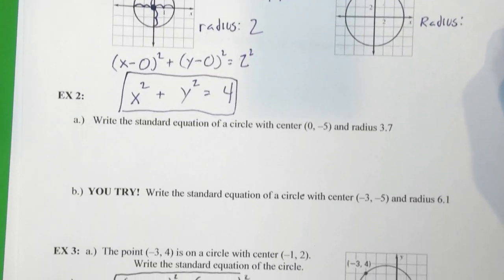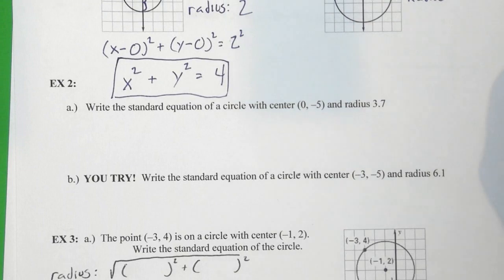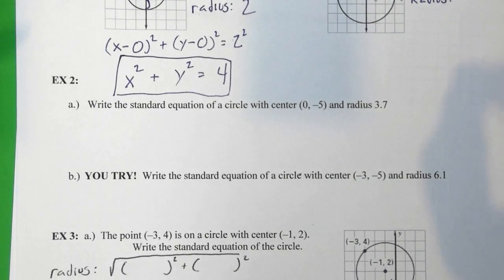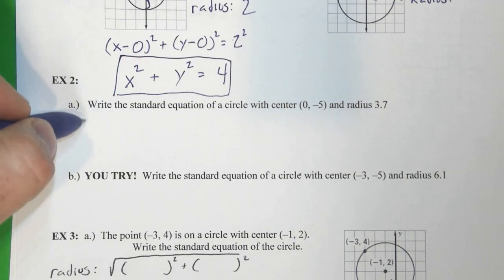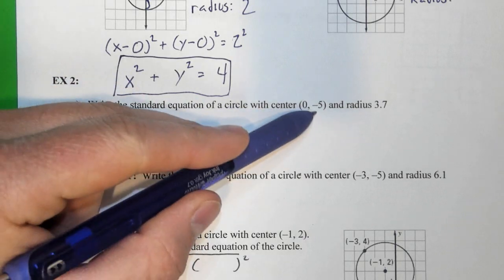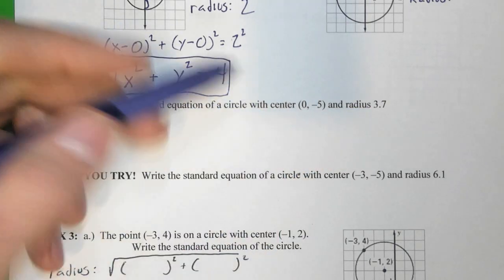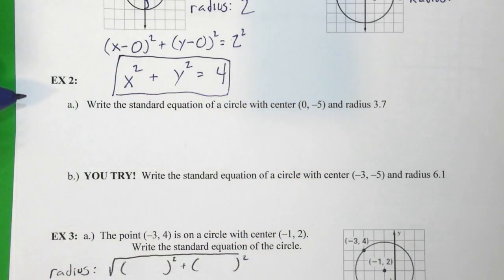Let's do the same kind of work. Let's write another equation, but this time I'm not going to give you a nice clear picture. I'm rather just going to list the information for you in a sentence. This is not as easy, but it is still pretty straightforward. It says write the standard form equation of a circle with a center and a radius. So once again, they're pretty much giving you everything that you need. And now it's all just listed for you, so you don't have to hunt for it in the picture.